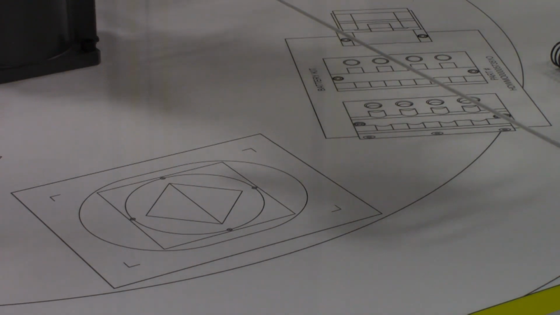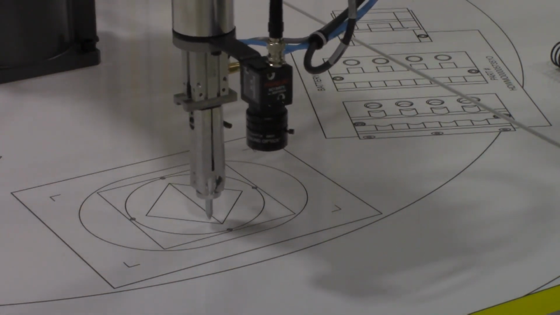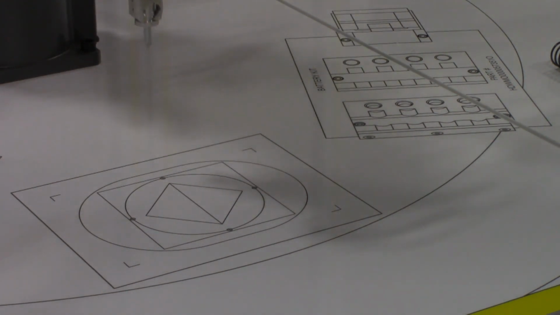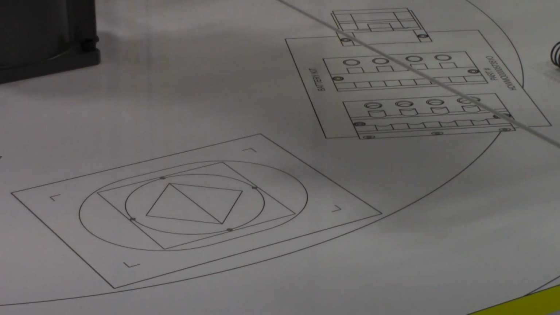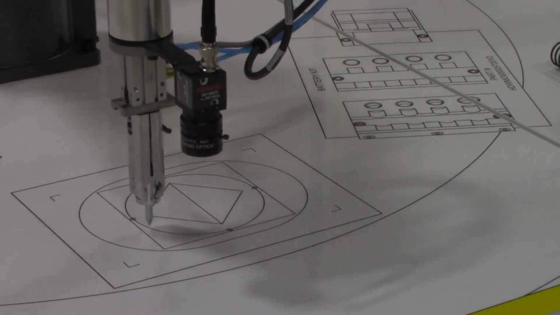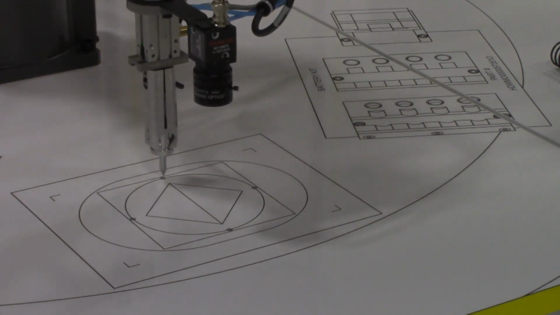Coming back down, now we're going to do that inner diamond, and those are going to be straight linear motions. So it should follow the lines precisely. Go back home. And then the last one it's going to do is these arcs. So circular arc moves. And I didn't have it going back home after that, but I sure could have.